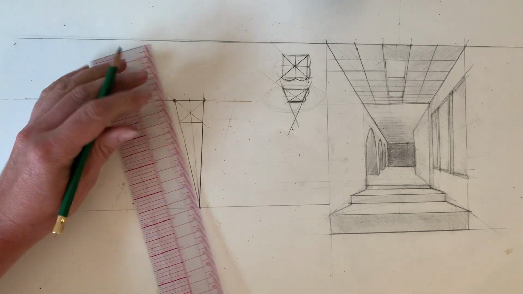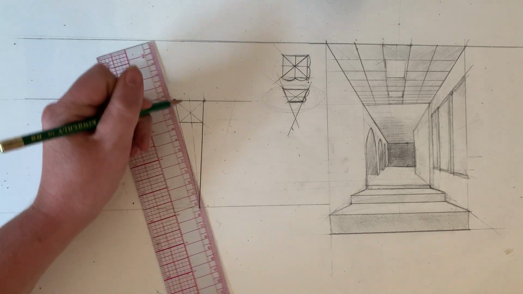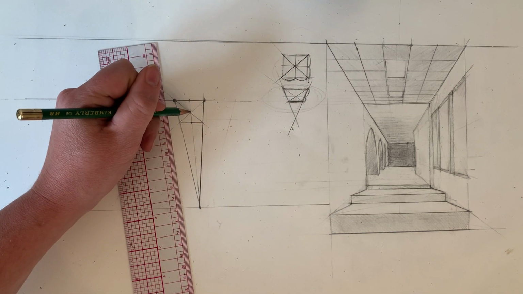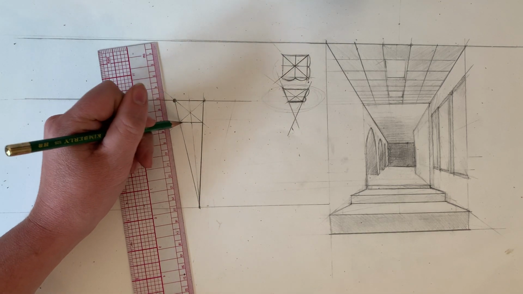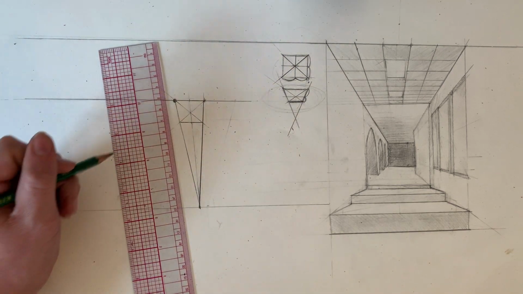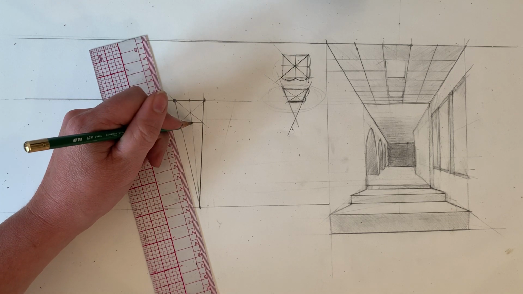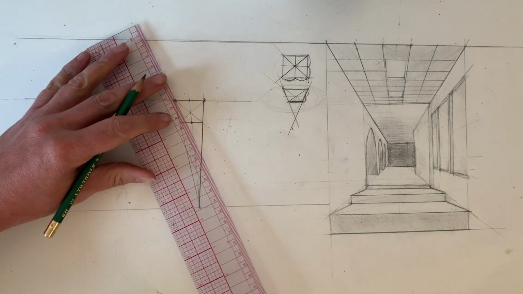And then I'm going to angle to hit the point where the orthogonal that I drew through the center of my first tile intersects the furthest edge of that first tile. So I'm going to go diagonal from here to center on the bottom edge of that first tile. Does that make sense?